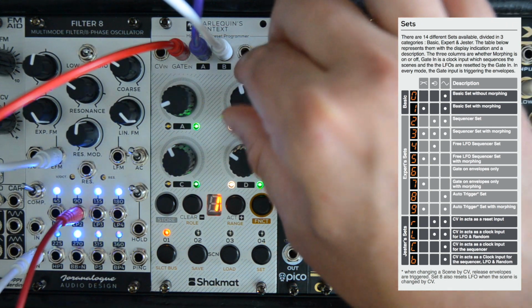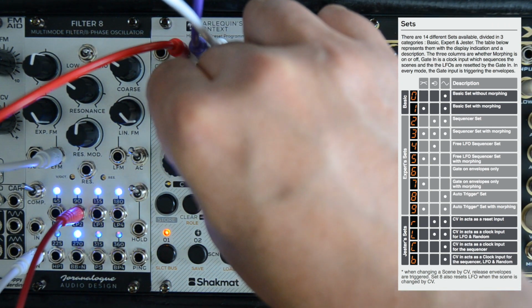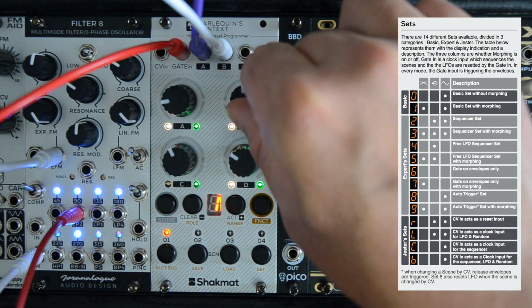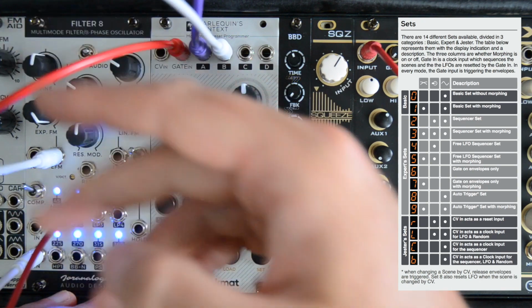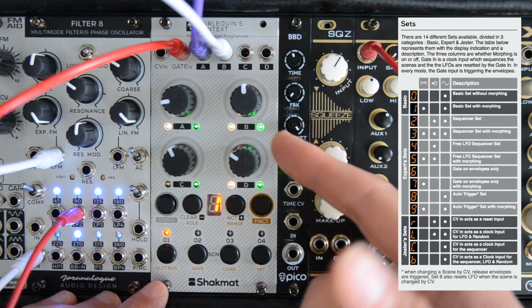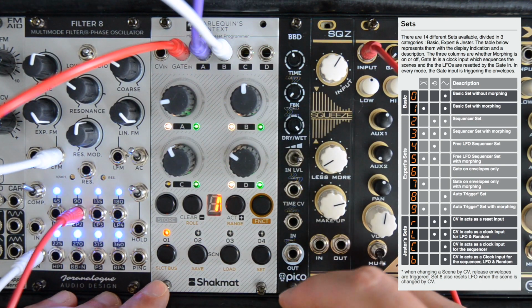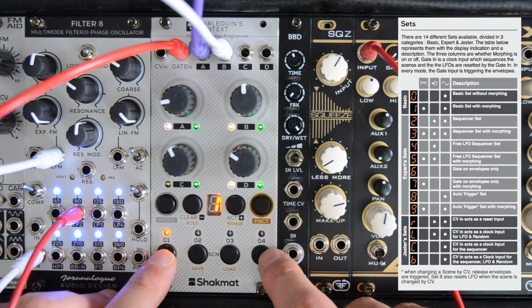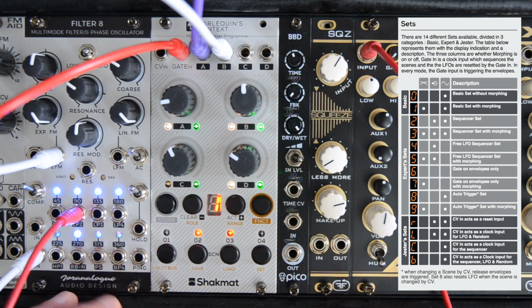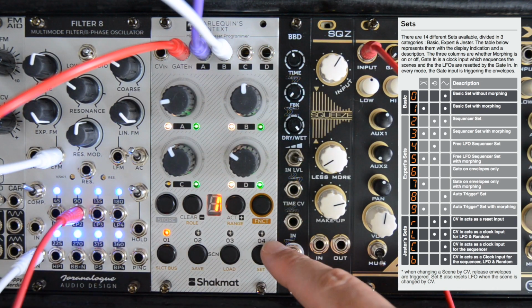Let me show you something else right now. So the gate is still coming in. This resets the LFO. Let me first store this setup to the 4 scenes.